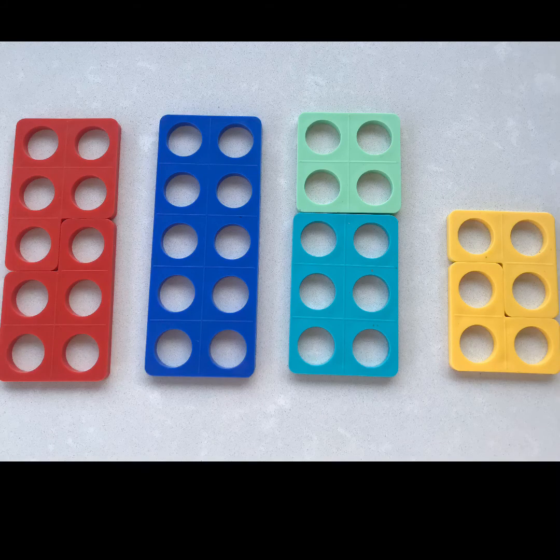Now look carefully, which is the odd one out here? Could be two answers. You could say that the 6 at the end is the odd one out because the others all add up to 10.